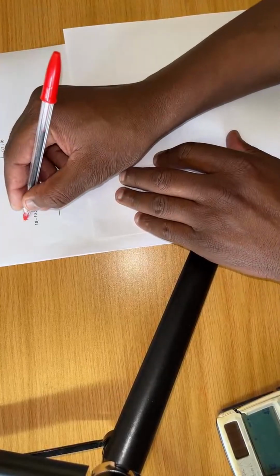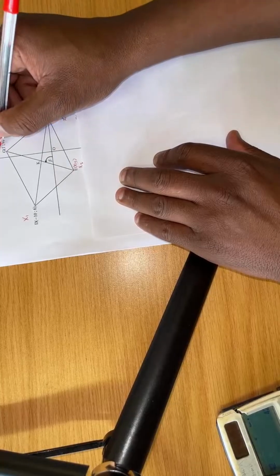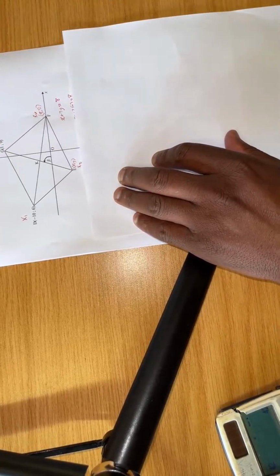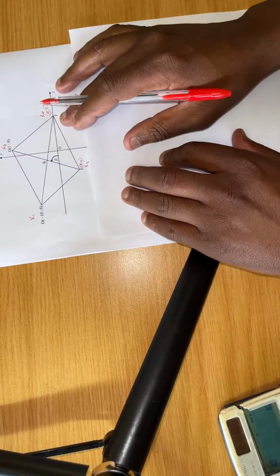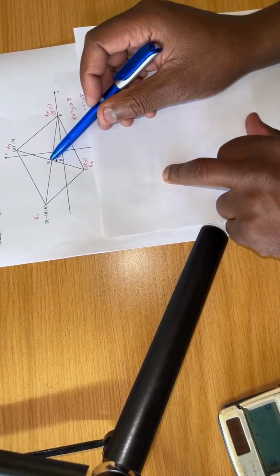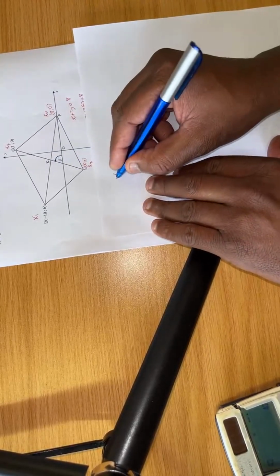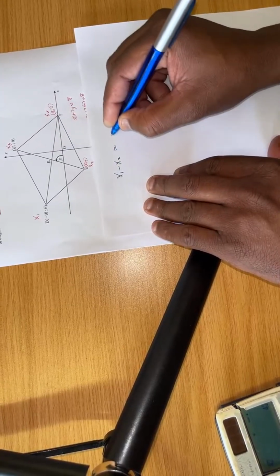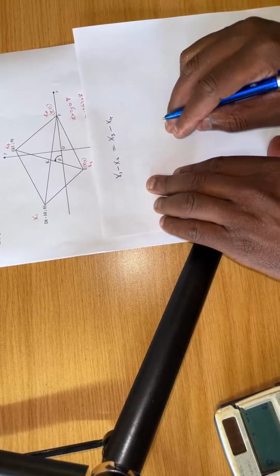Here you will name this your x1, your x2, x3, and x4. Okay, so this is what you need to do if you want to determine the coordinates of E. Instead of determining the midpoint, you can say x1 minus x2 equals x3 minus x4, right?